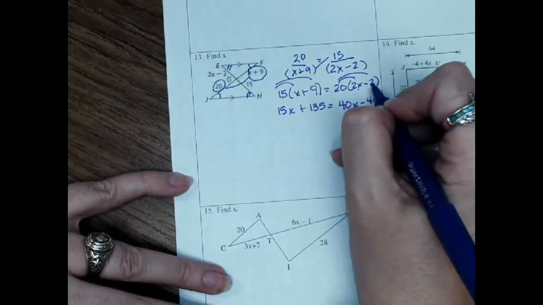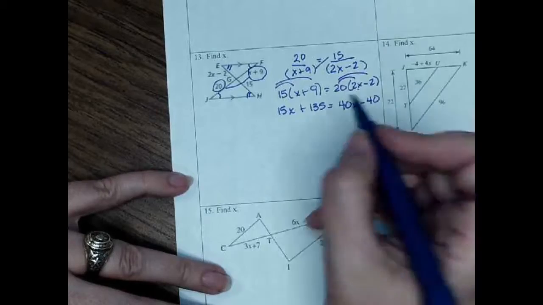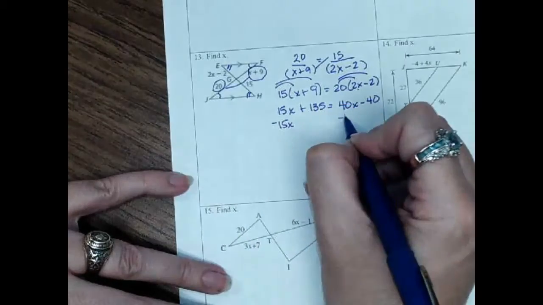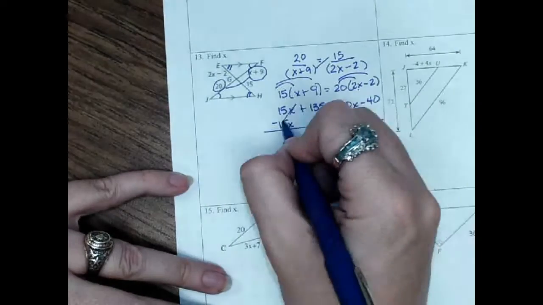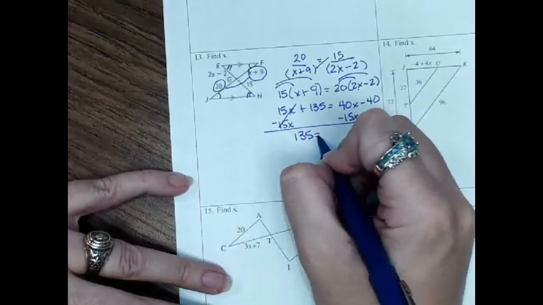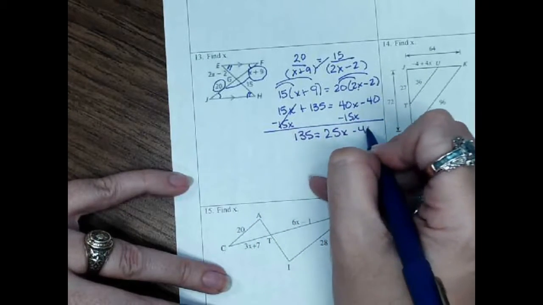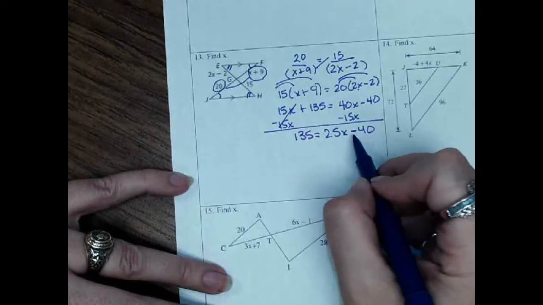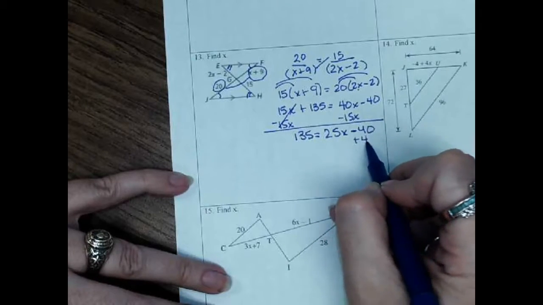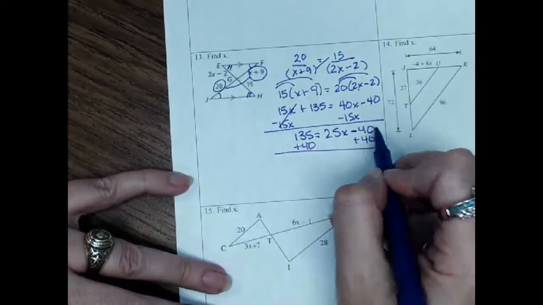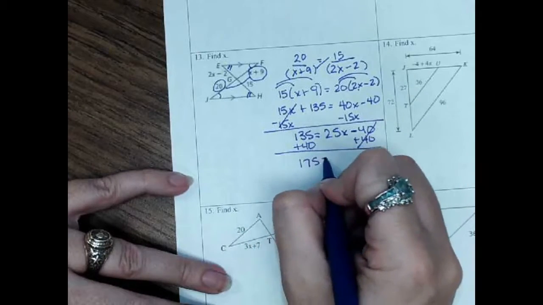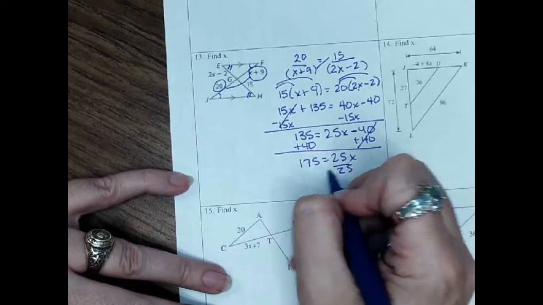Be careful of your negative sign, don't lose the negative. Then minus the 15x. And then be very careful because a lot of people are also missing this. That's a minus, so I have to add the 40 on both sides. That cancels. Divide. And we get x.